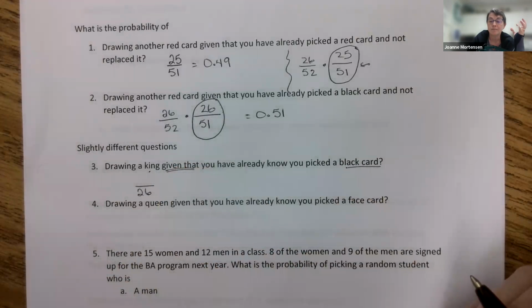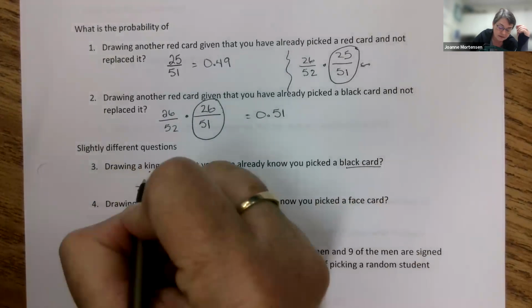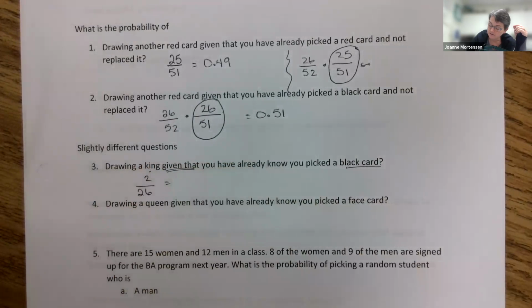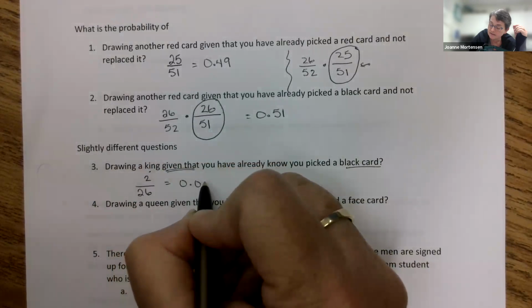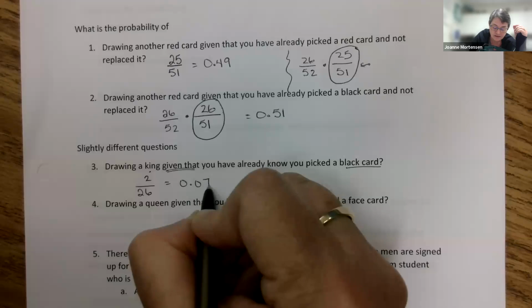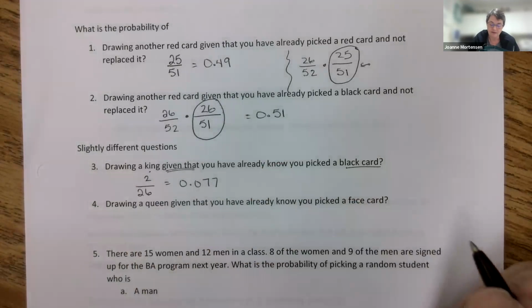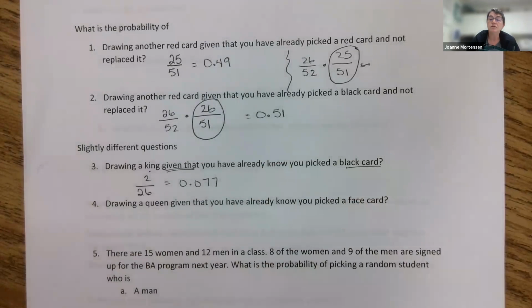So from our black cards, how many kings are there? How many black kings? 2, right? So 2 divided by 26. 0.0, okay, so it's 0.0769. So I'm going to say 0.08. You try the next one.